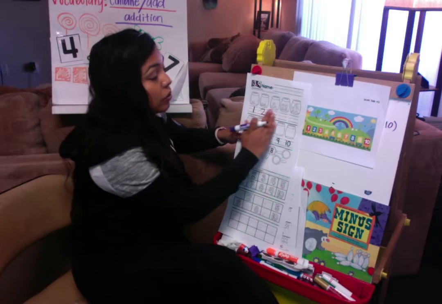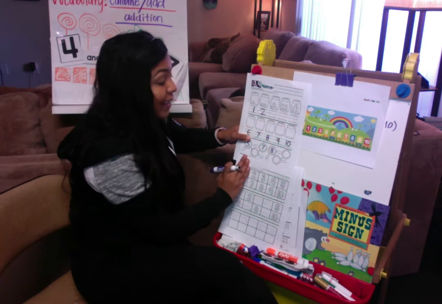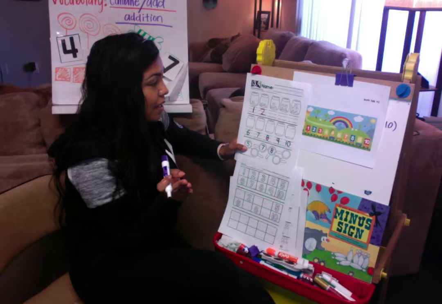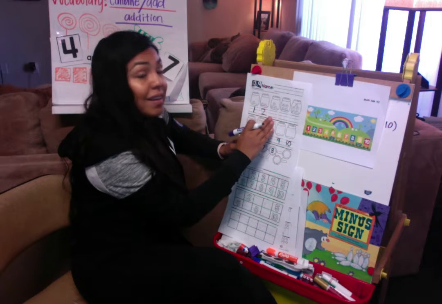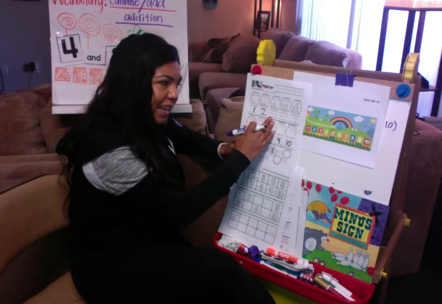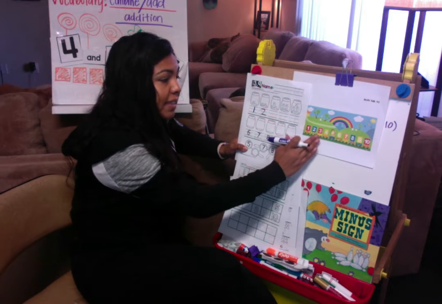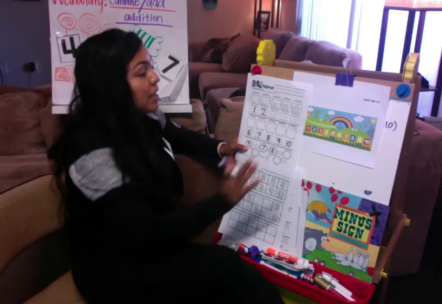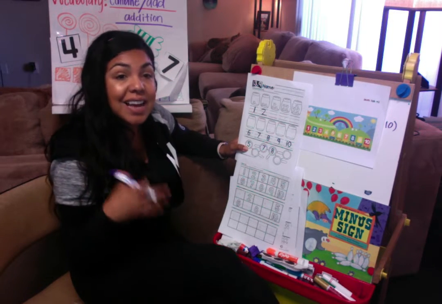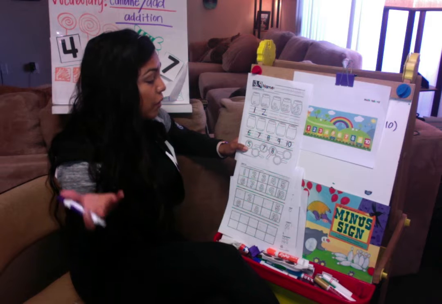Okay, so as I go down the line, they're all going to be in order. Meaning that the next number should be what? 1, 2, then good. 3. So I know that the next number will look like that because I'm going in order. So all of this is helping you understand that number 1 through 10 go in order.